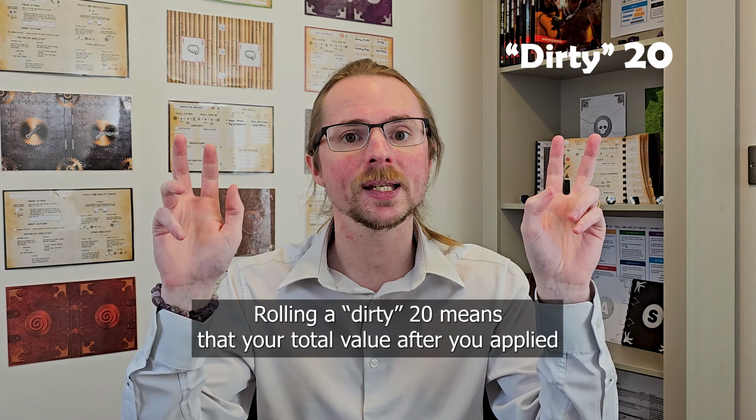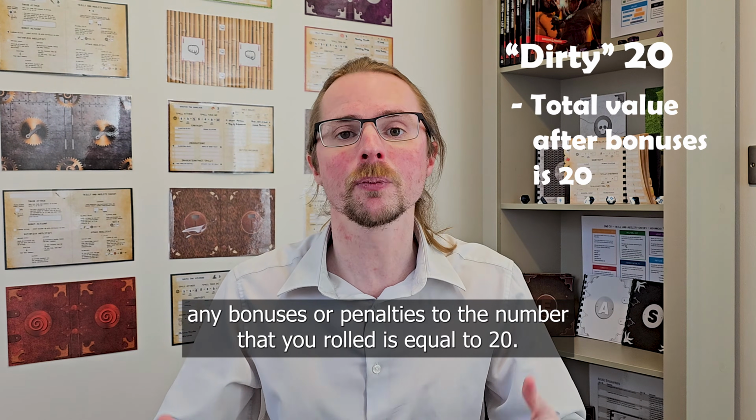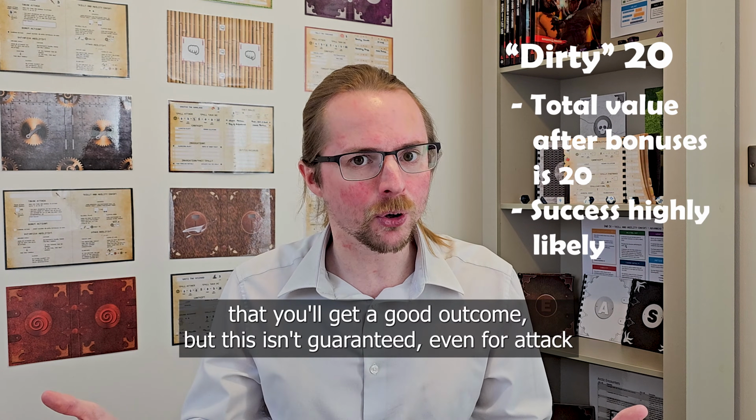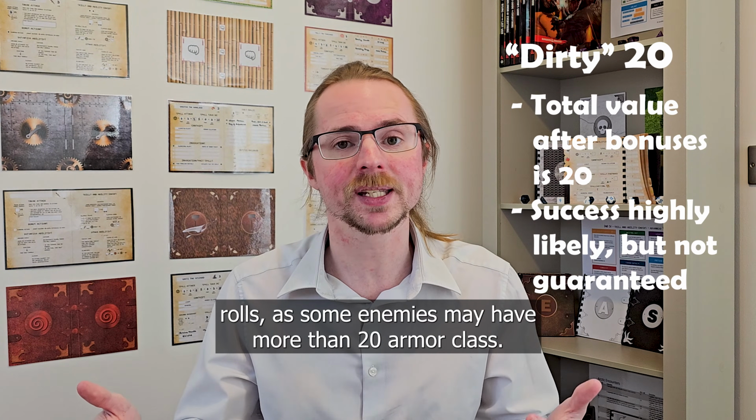Rolling a dirty 20 means that your total value after you applied any bonuses or penalties to the number that you rolled is equal to 20. It's likely that you'll get a good outcome, but this isn't guaranteed even for attack rolls, as some enemies may have more than 20 armor class.